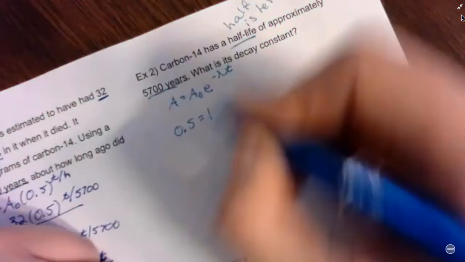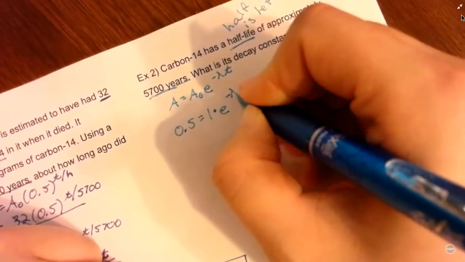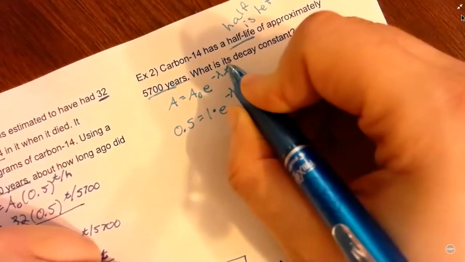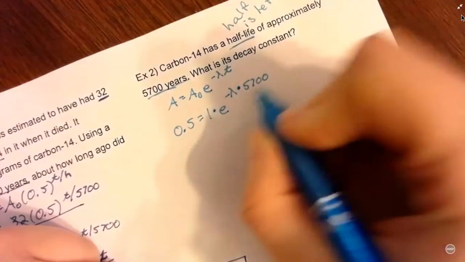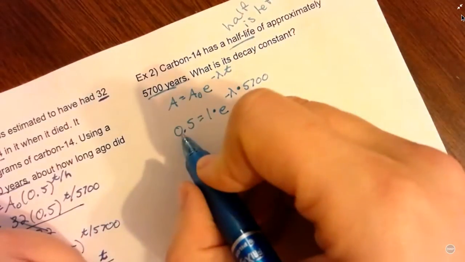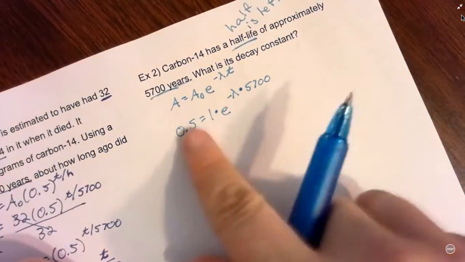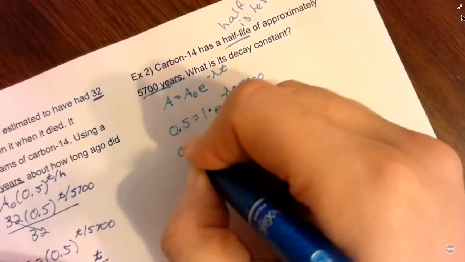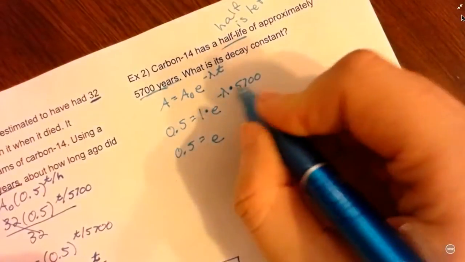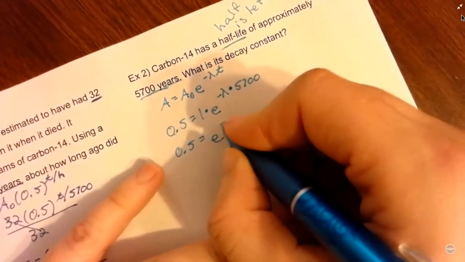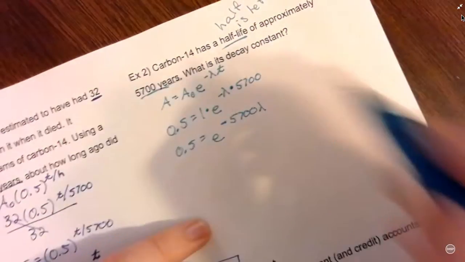I started with 1, and then times e to the negative lambda times t, which is the number of years in this case that it has been. So after 5,700 years, half of it is left. And then I don't really need a 1 here, so I'm going to simplify this a little bit. So 0.5 equals, I don't need to write 1 times a number. And then I'm just going to rearrange this so it looks a little better. So negative 5,700 times lambda, just so I have my variable at the back.